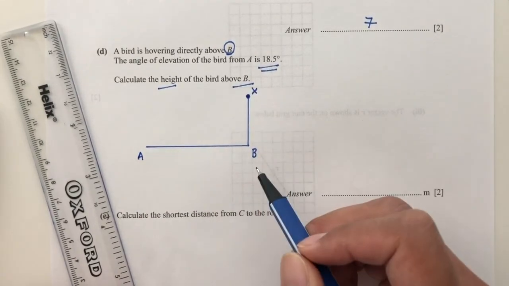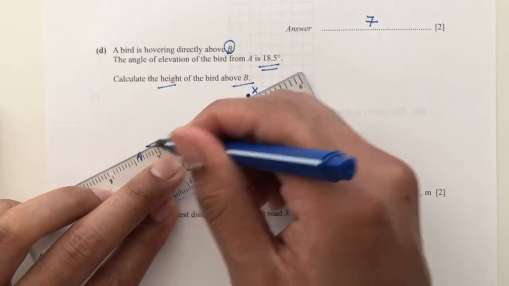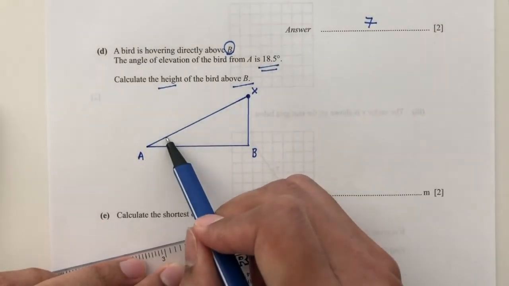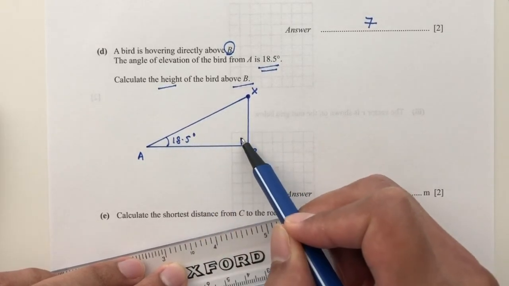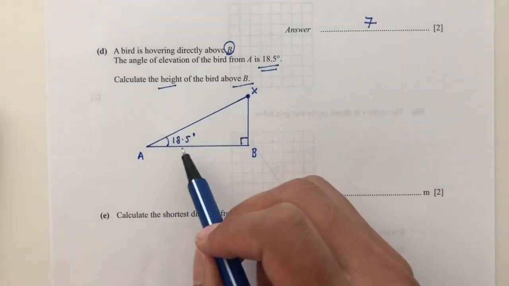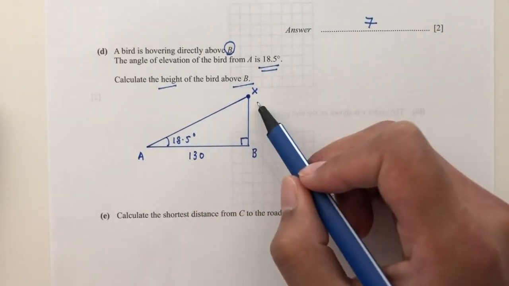Let's call it X. Now the angle of elevation from A will be 18.5. So this angle here is 18.5. We know this is a right angle here, 90, and the length of AB is given to us according to the question as 130. So you have to find the height of the bird above B.